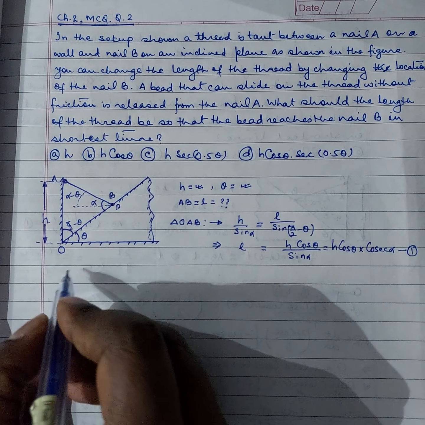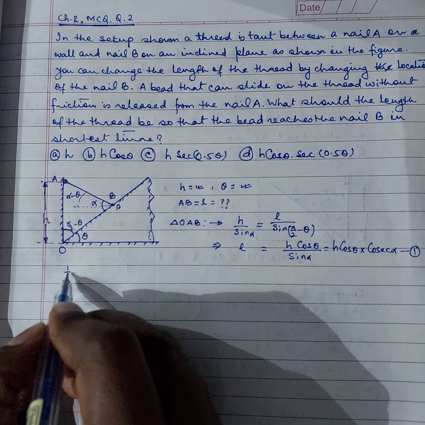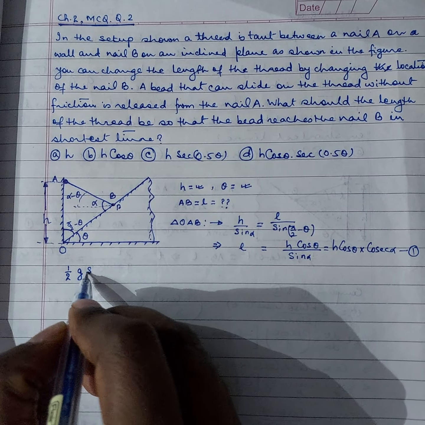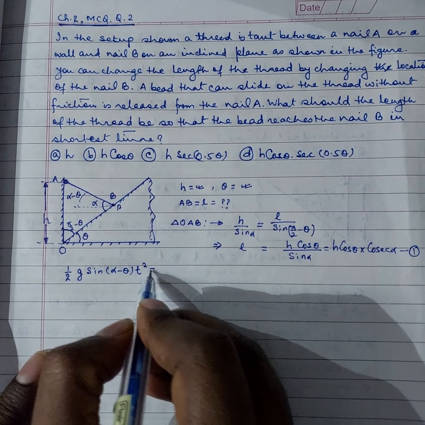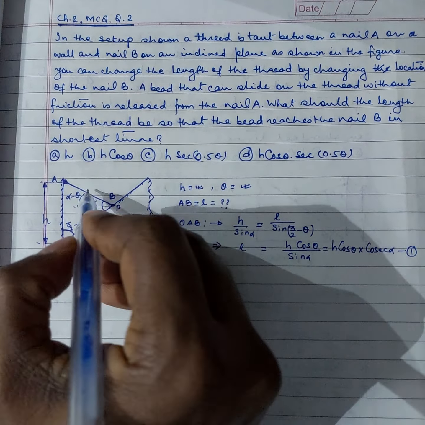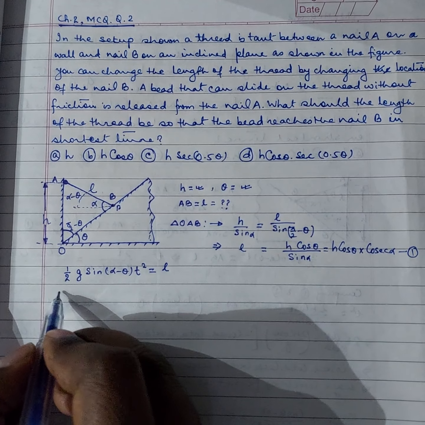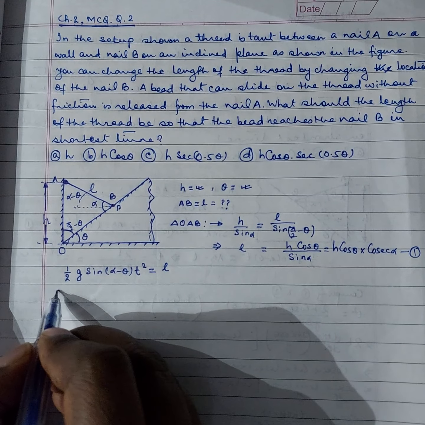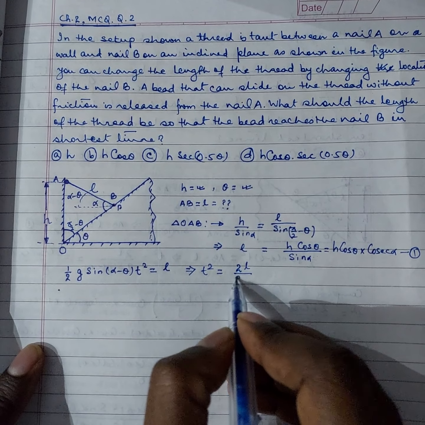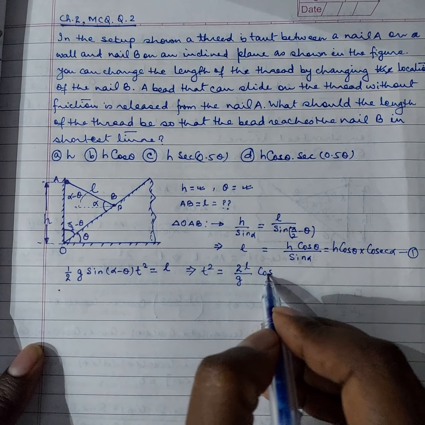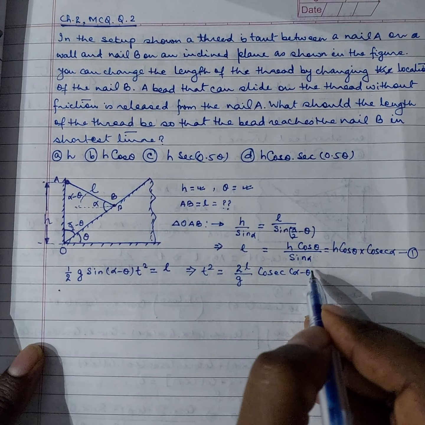So from equation of motions we can write half into g sine alpha minus theta into t square will be AB, that is equal to L. So t square will become 2 into L divided by g, cosec alpha minus theta.